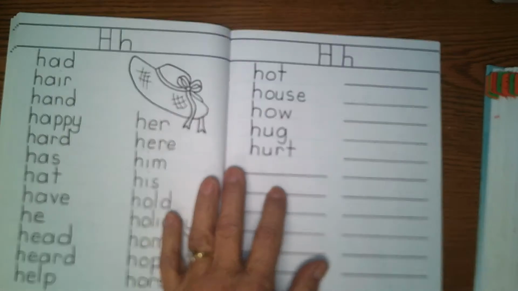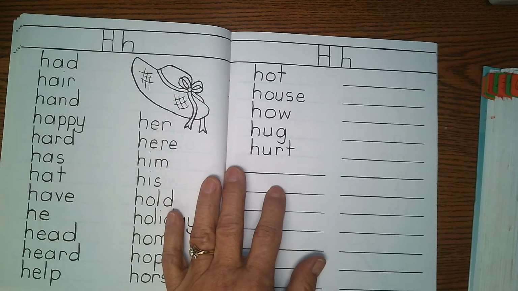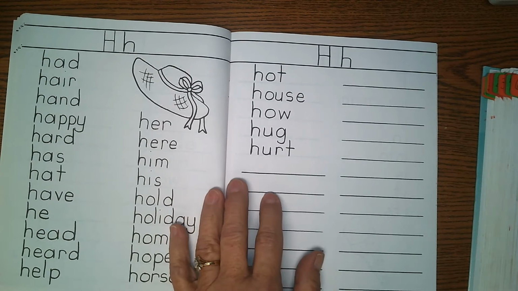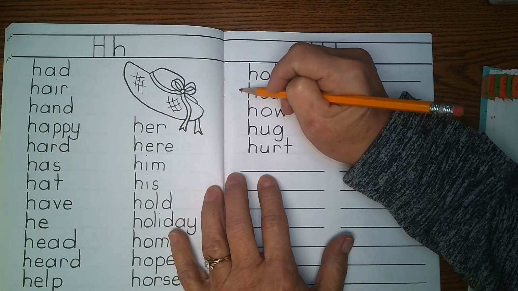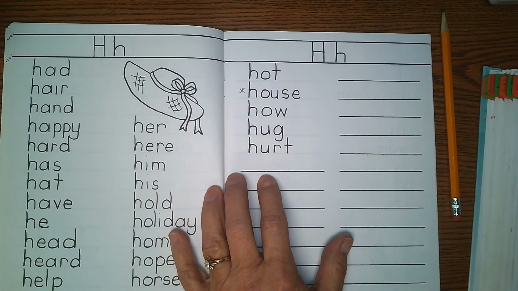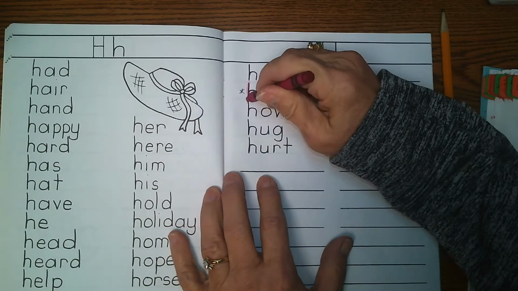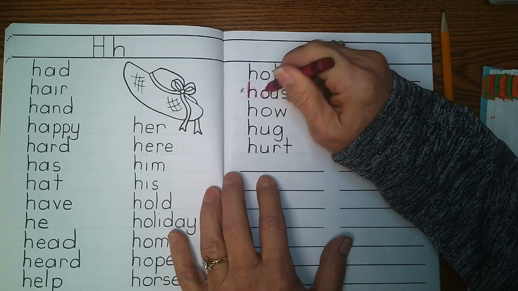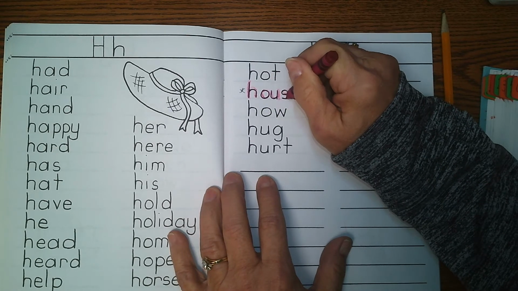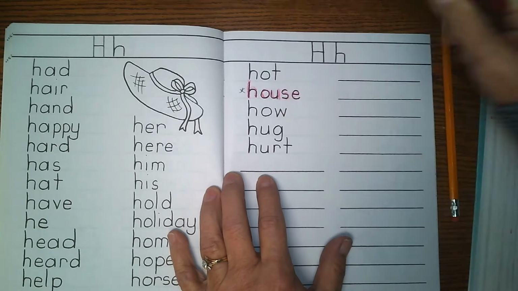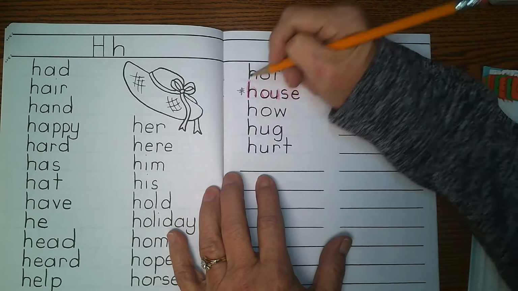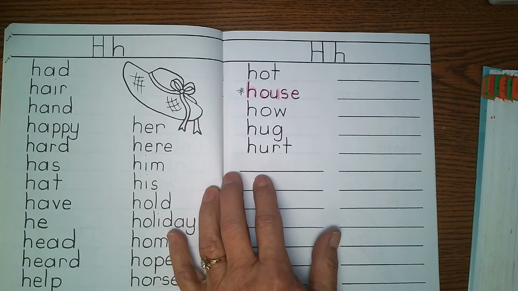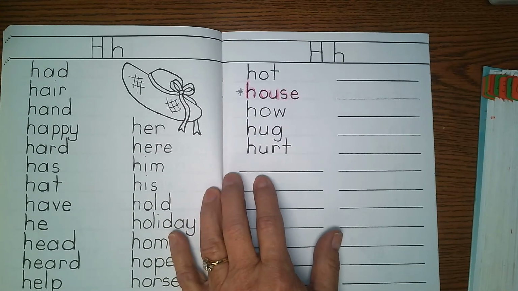H. Okay, the first H word is the word house. Do you see it? There it is. It's right there. I'm going to put a little star by it and trace the word house. Now remember, your book's going to look different from mine because this is a new book and it's not one that we've put our words in before.